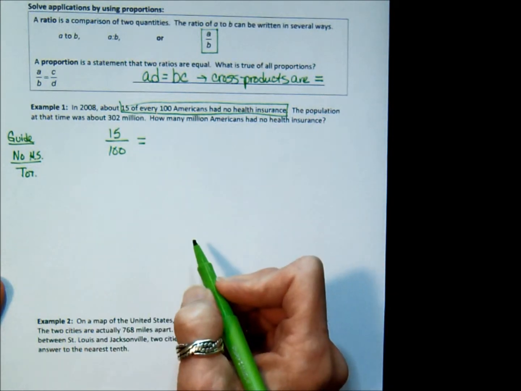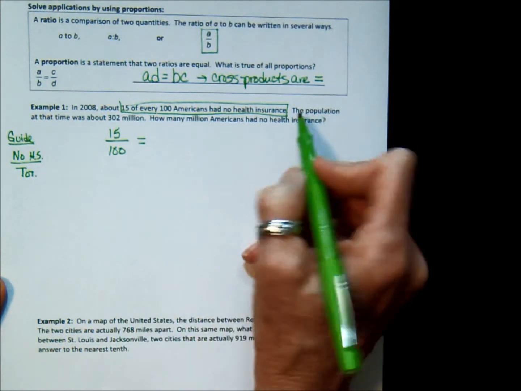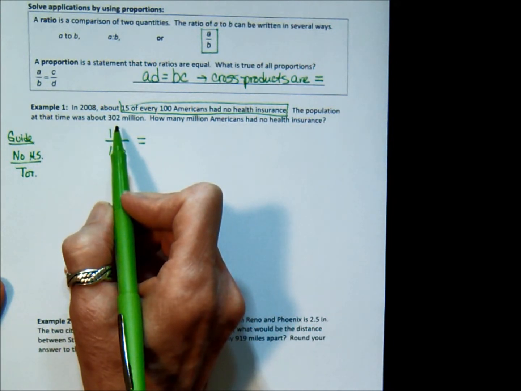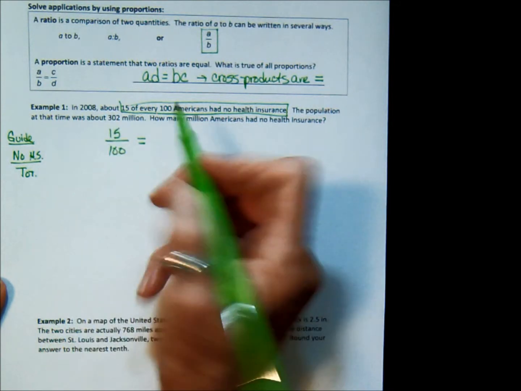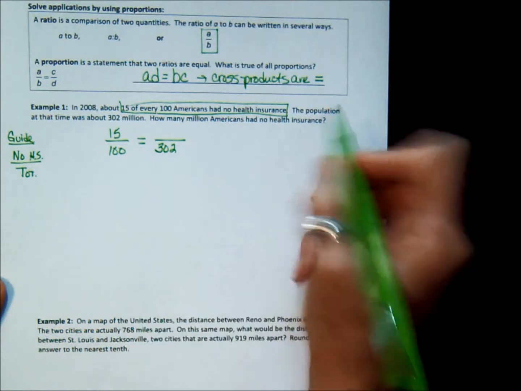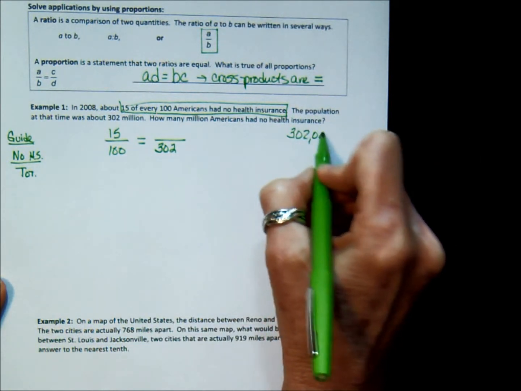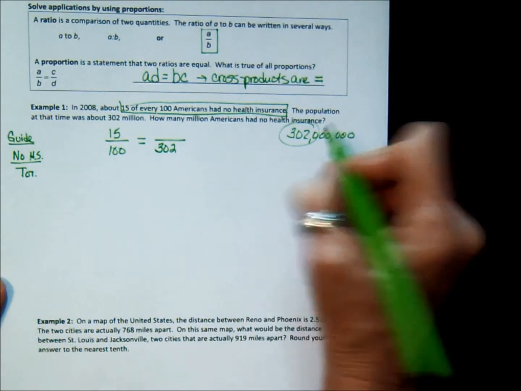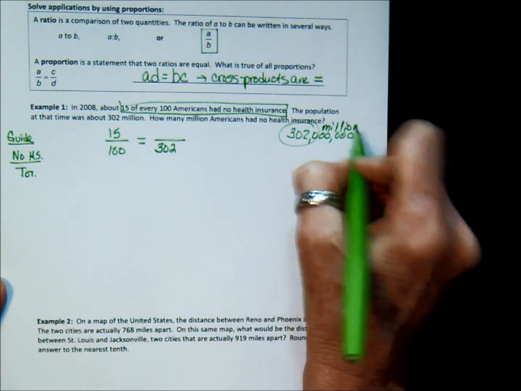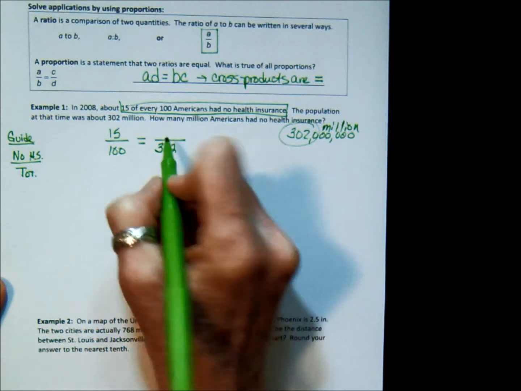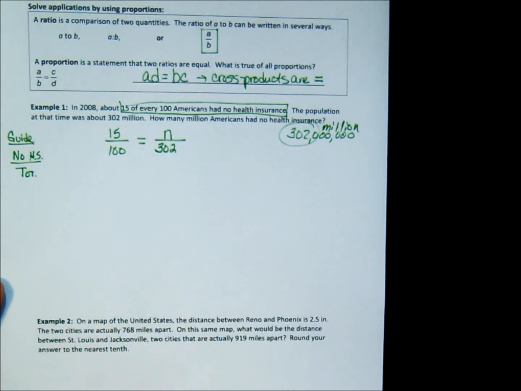Now the other side of my proportion has to be in that same order. So it says the population at that time was about 302 million. Is that how many people didn't have health insurance, or is that a total? That is a total. So that goes on the bottom. I'm going to show you a little hint. Rather than writing 302 million, I'm just going to write the 302 part, and remember that the word million comes after that. Makes it easier than having all those zeros. And we're going to use N for how many had no health insurance. Now I have my proportion set up.